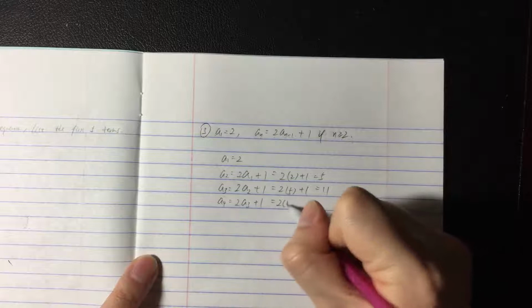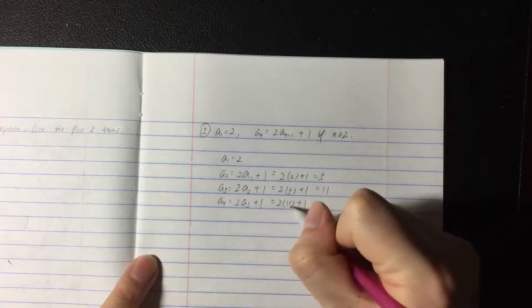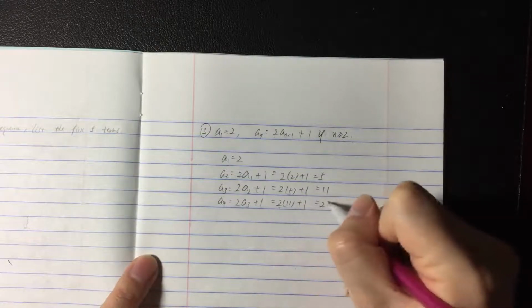A sub 3 is 11. 2 times 11 is 22. 22 plus 1 is 23.